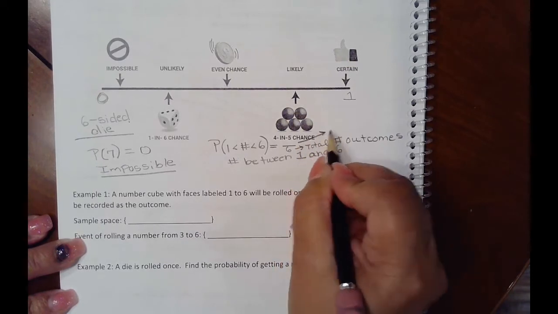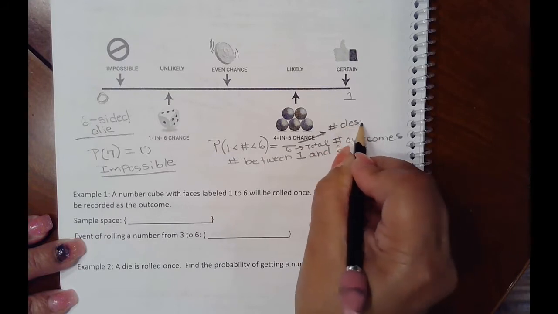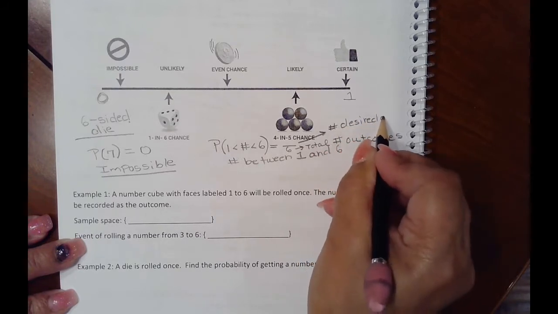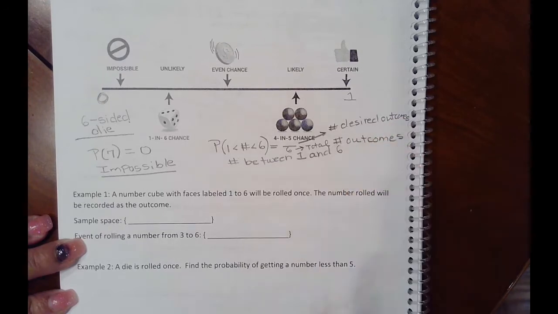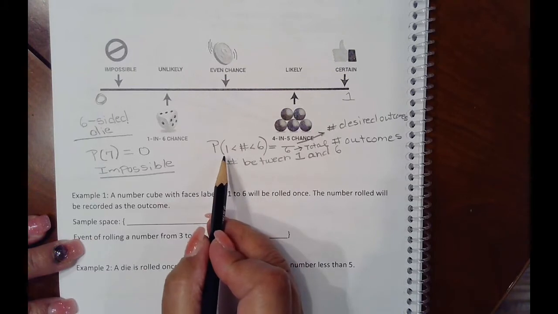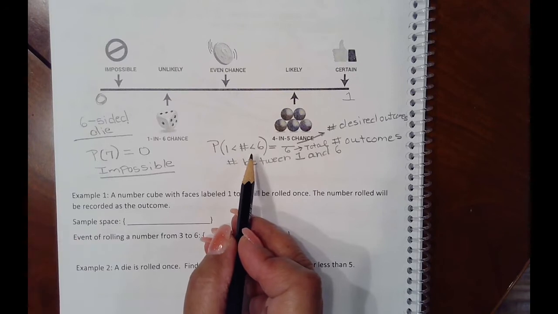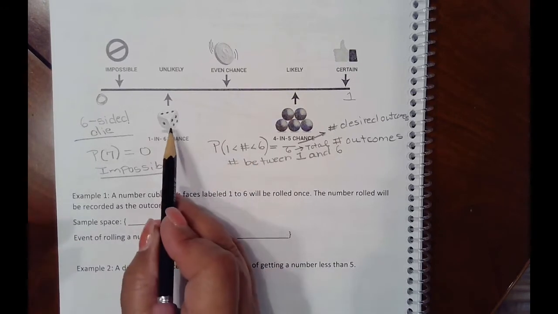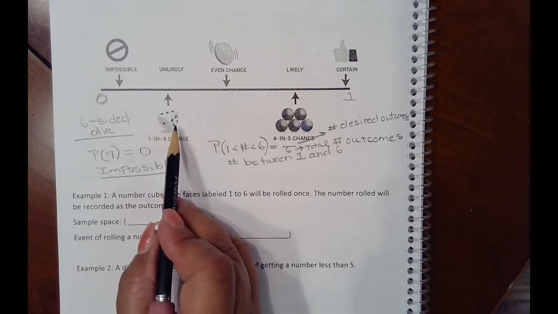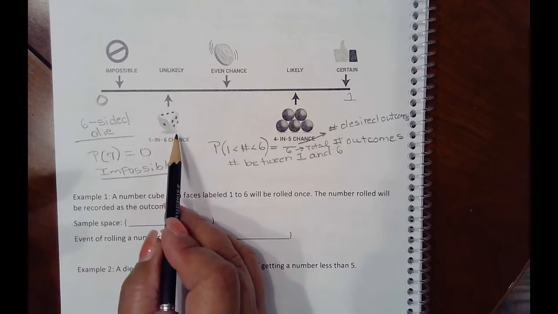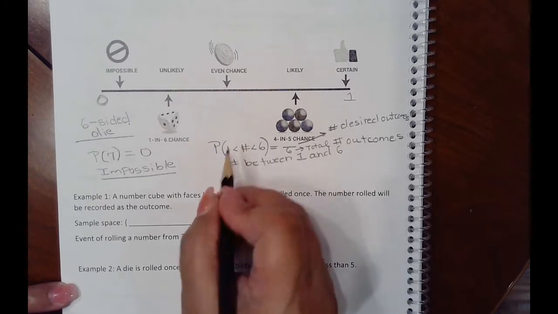And then the top is the number of desired events or desired outcomes. You can speak of it in either way. Well, if you're looking for a number between 1 and 6, there are 6 desirable outcomes. If you roll this die and it lands with 1 dot up, that's desirable. If you roll it and 2 dots show, that's desirable. In fact, every single number.